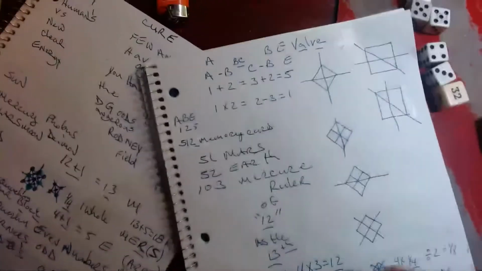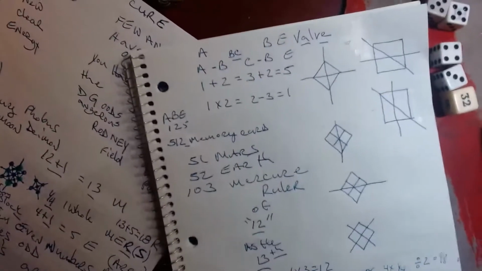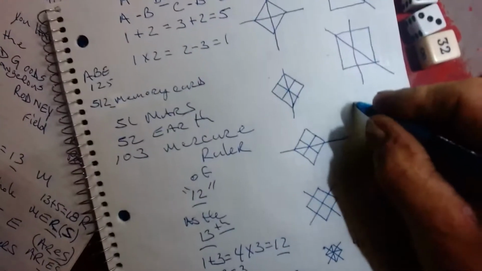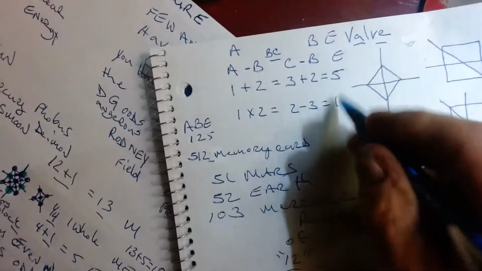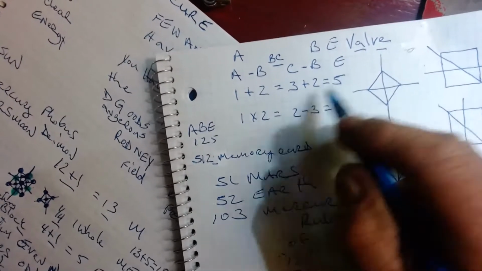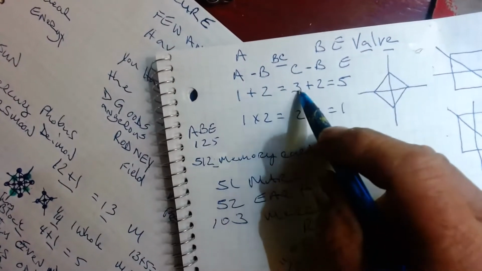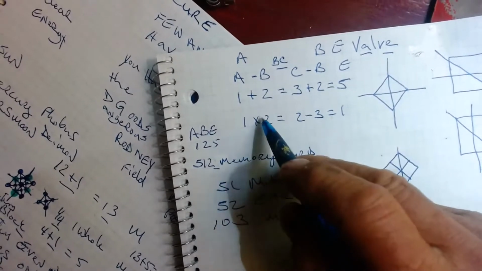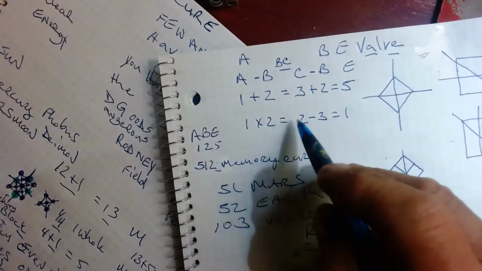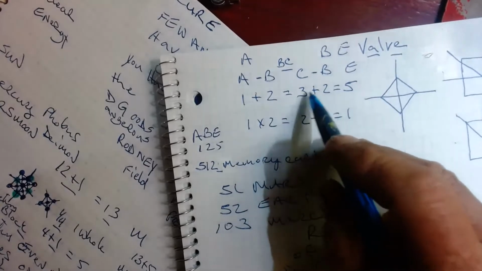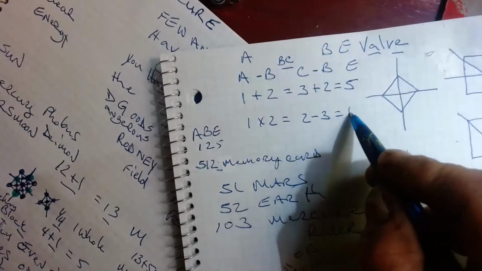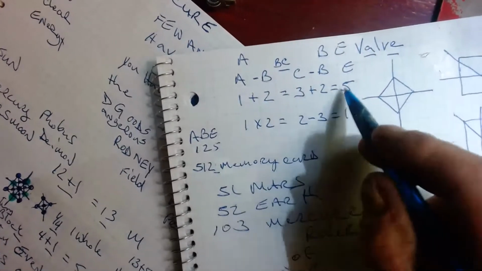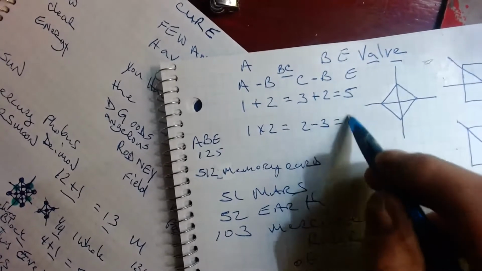He says, how does 1, 2 equal 5, 1? 1 plus 2 equals 3. 1 times 2 equals 2. 2 plus 3 equals 5. 2 minus 3 equals 1. So 1 and 2 equals 5 and 1.